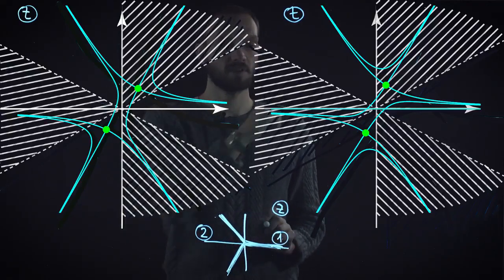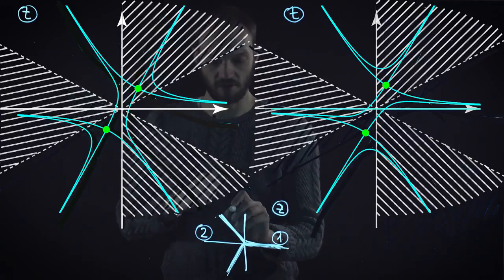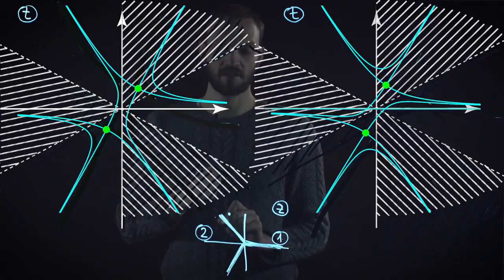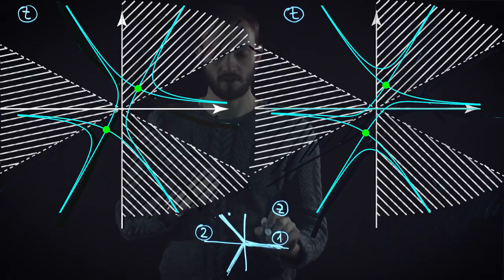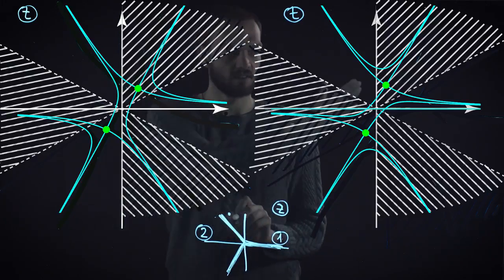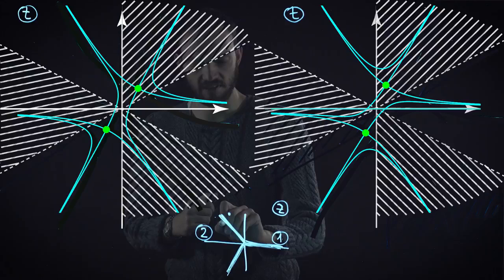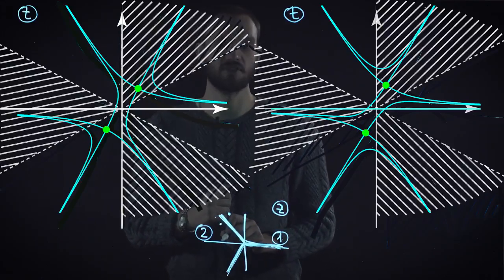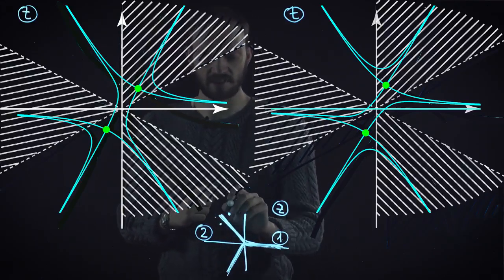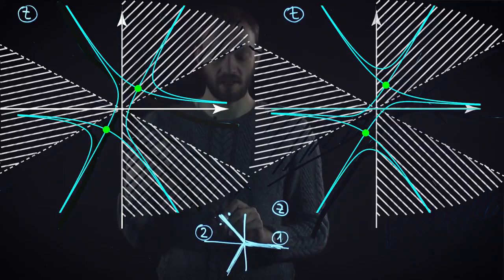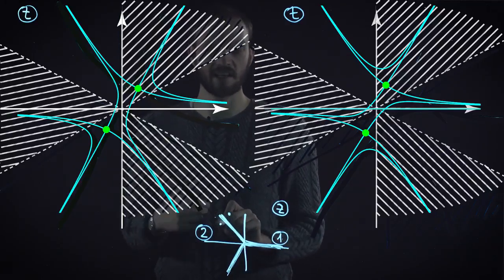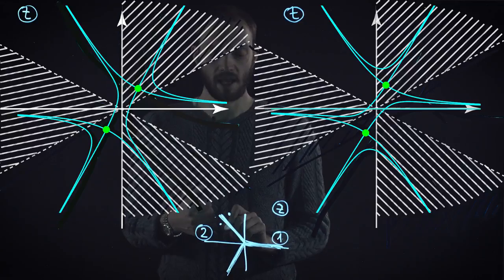So to be more specific, this picture corresponds to z slightly before the Stokes line is reached, and this picture corresponds to z slightly after the Stokes line is reached. So here the argument is slightly less than 2 pi over 3, and here the argument of z is slightly larger than 2 pi over 3.